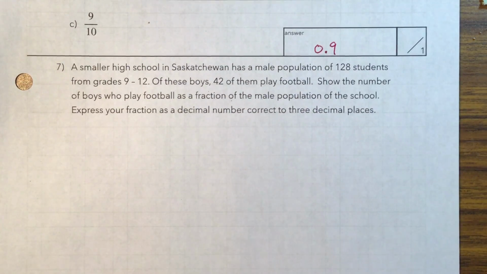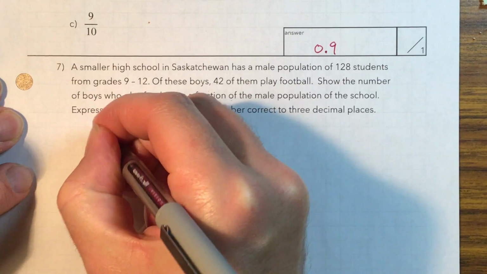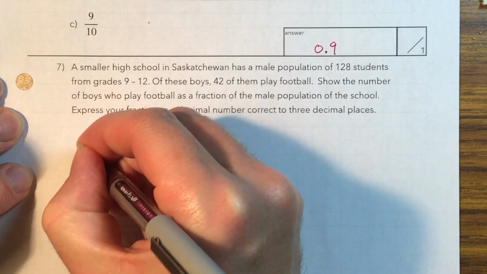Number 7, a small high school in Saskatchewan has a male population of 128 students from grades 9 to 12. That's a large high school for us. Of these boys, 42 of them play football. Show the number of boys who play football as a fraction of the male population of the school. Then express your fraction as a decimal number correct to 3 decimal places. So it is 42 out of 128.